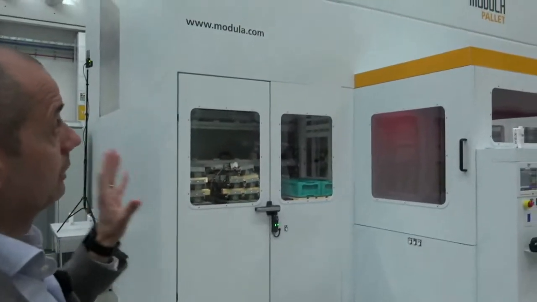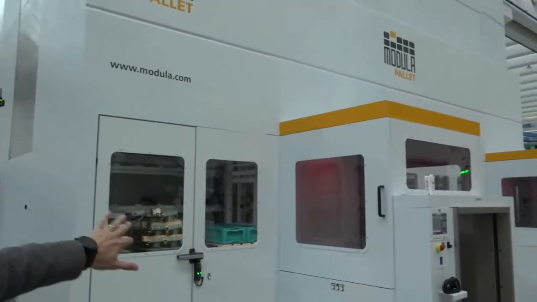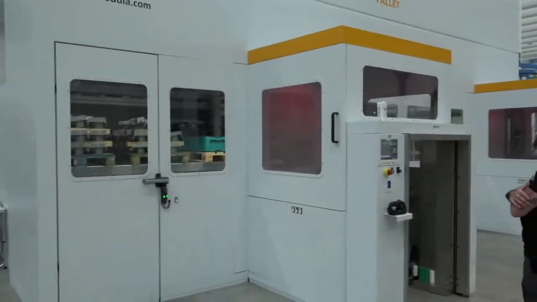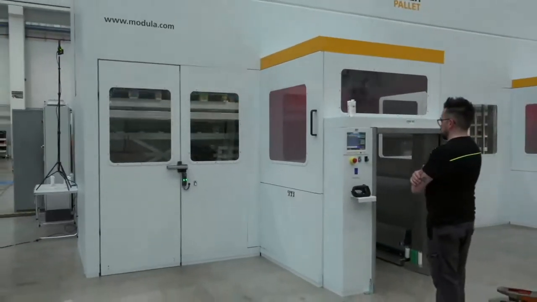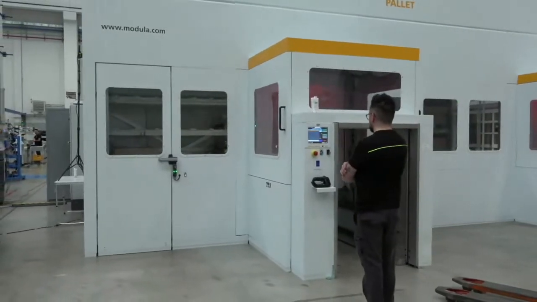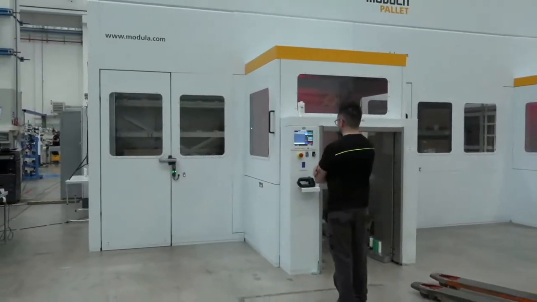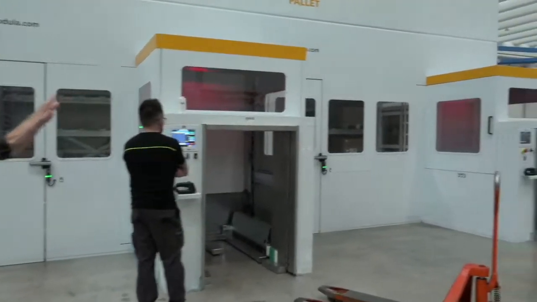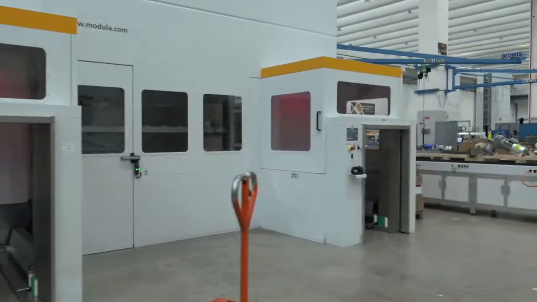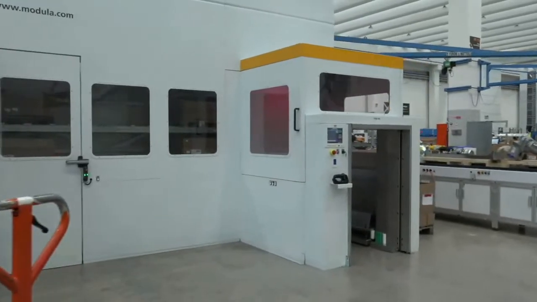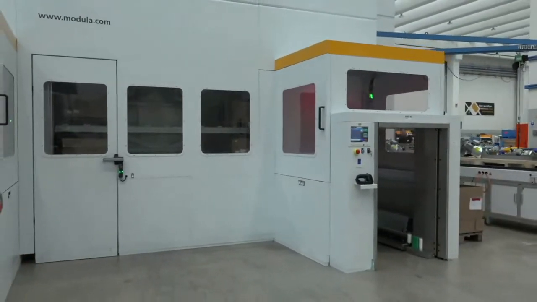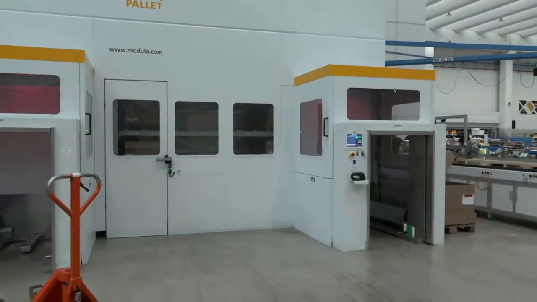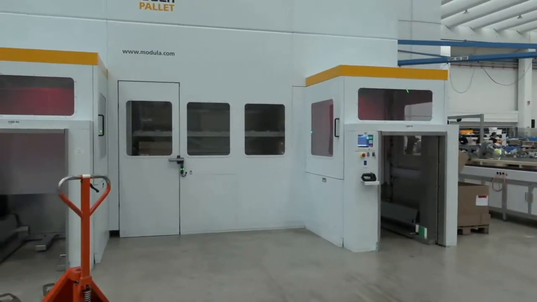Here we have two different units. The one on the left that we are working with is a so-called MX unit. The width of the tray is 3.1 meters, which means you can store up to 3 Euro pallets in these trays. The unit on the right, installed side by side in this case, has a 4.1 meter wide tray, which means you can store up to 4 pallets.